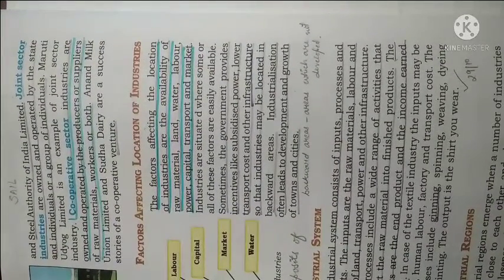Come to the next heading, factors affecting location of industries. The location of industries is affected by the availability of raw material, land, water, labor, power, capital, transport, and market. So these are the main factors that affect the location of industries.